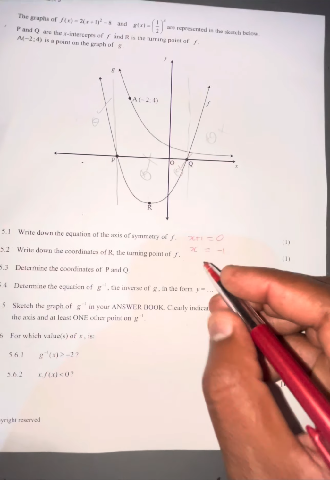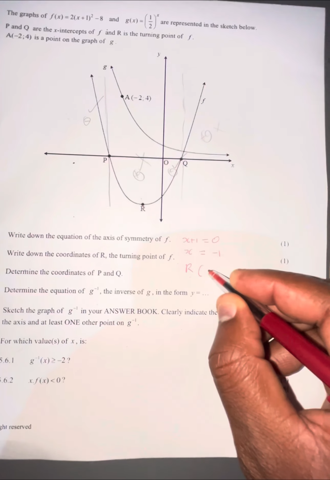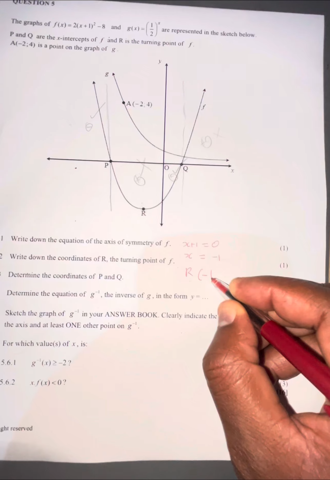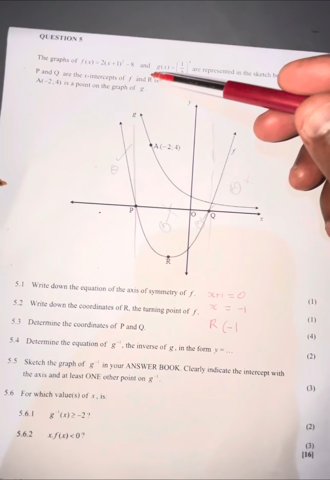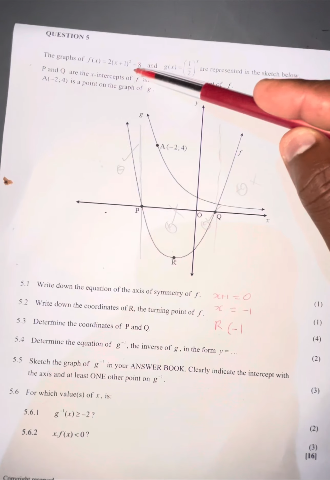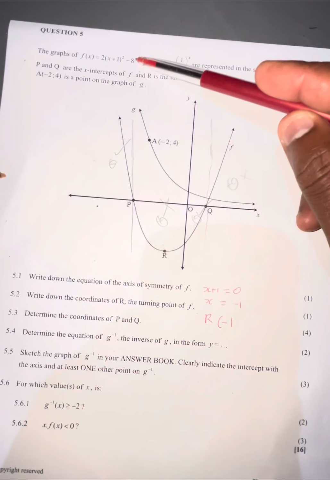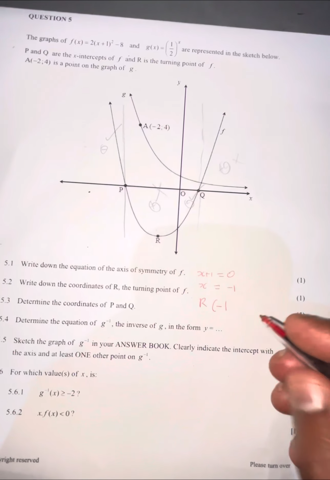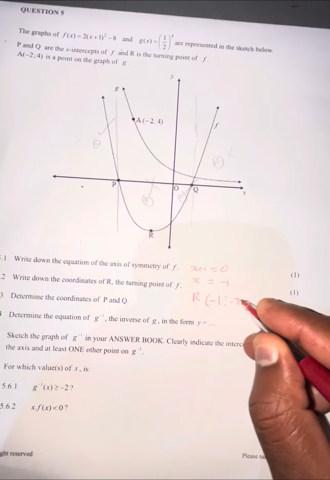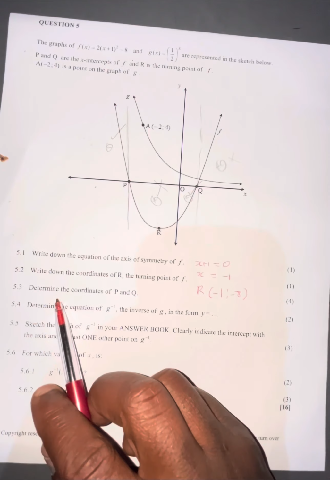So for the coordinates of R, we have -1. And when you are given an equation like this, -8 represents the y value of the turning point. So this will be -8.